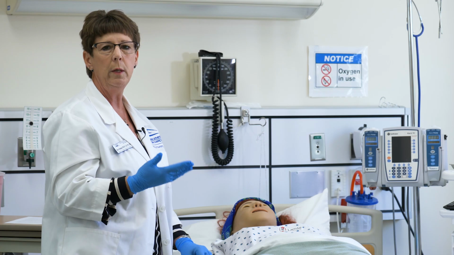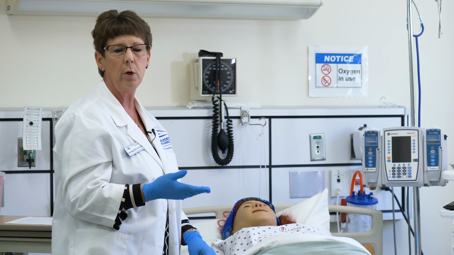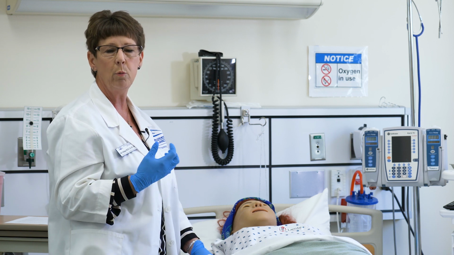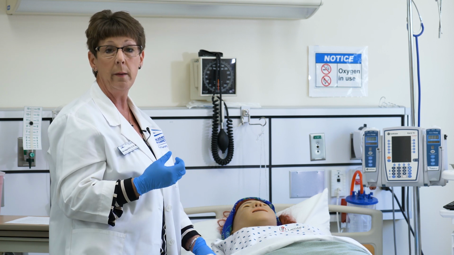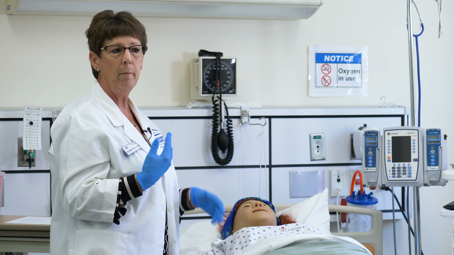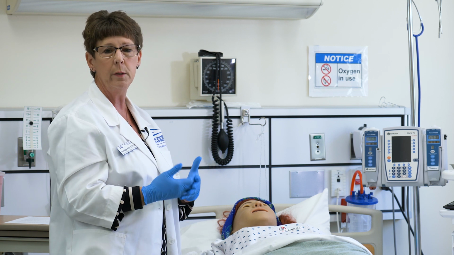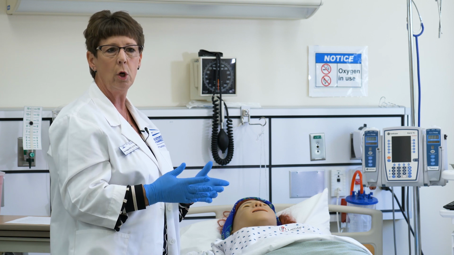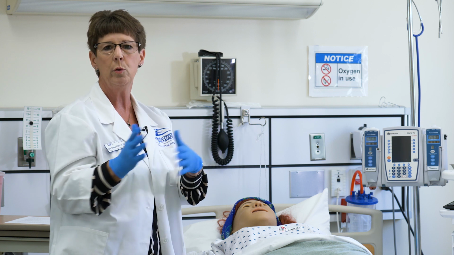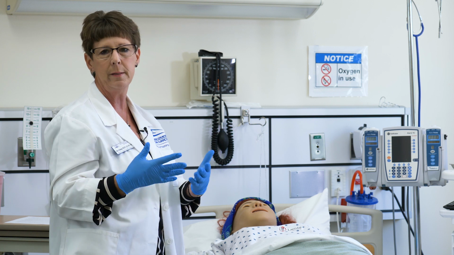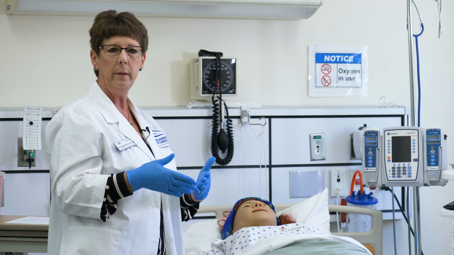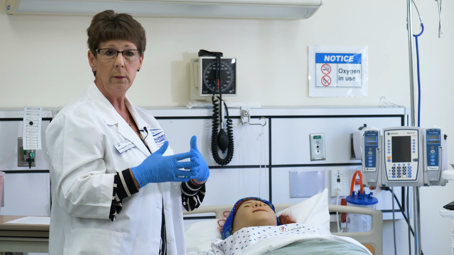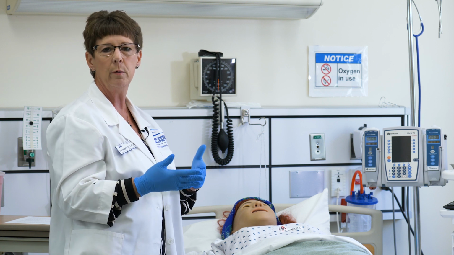Lochia is just another way to talk about her vaginal discharge or the type of bleeding that she has. So initially in the hospital, she has what's called rubra. That's bright red bleeding. My definition of heavy bleeding is soaking more than a pad an hour. Ideally, her lochia should turn different colors as time goes on, and it should get less and less every day. If it doesn't, then she needs to let her provider know. But it does start off as what we call rubra, and that's generally what you see in the hospital setting.